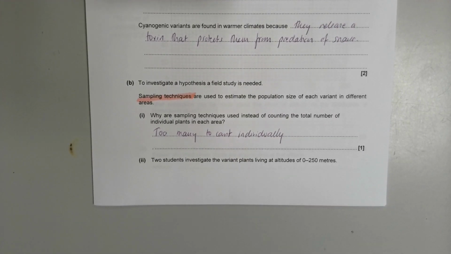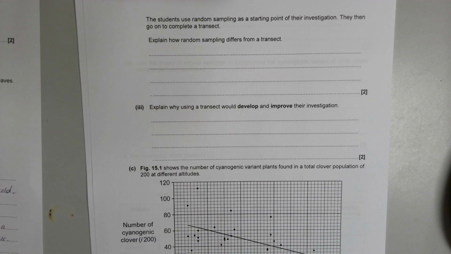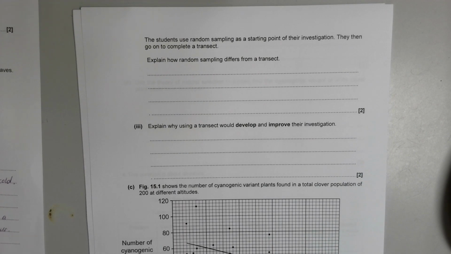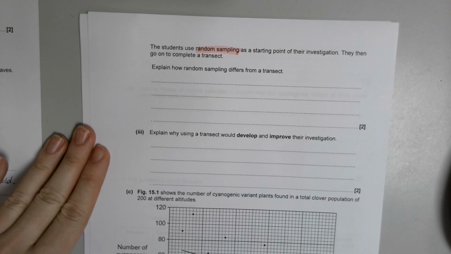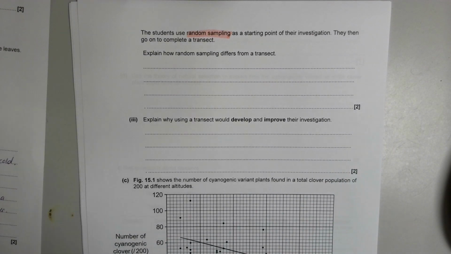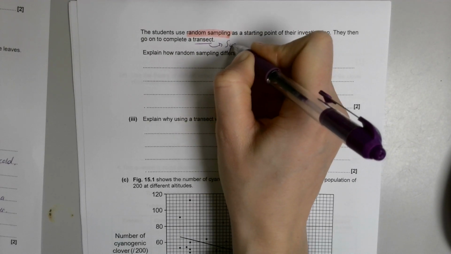Okay. Alright, two students investigate the plant variants living in altitudes of 0 to 250 meters. The students used random sampling as a starting point of their investigation. They go on to complete a transect. Okay. Explain how random sampling differs from a transect. So here you need to remember the difference between random sampling and systematic. So whenever you use a transect, you are talking about systematic sampling.